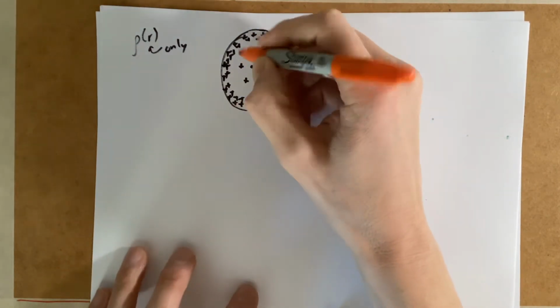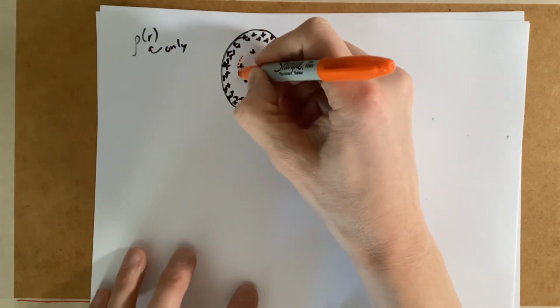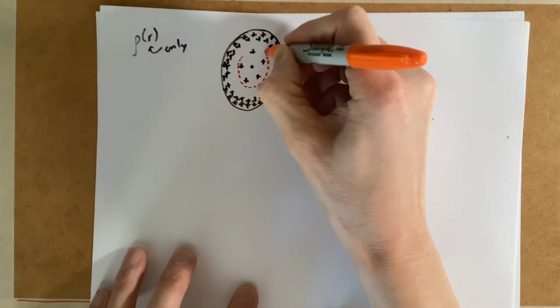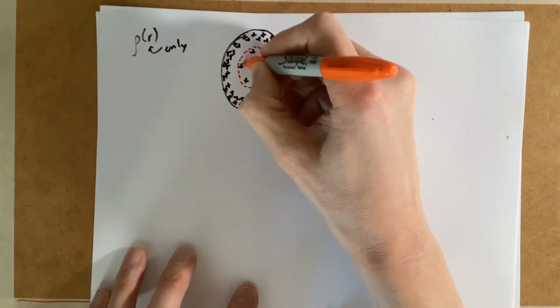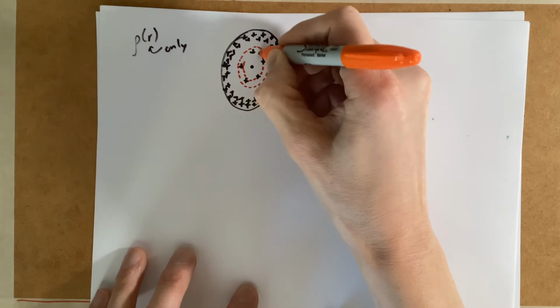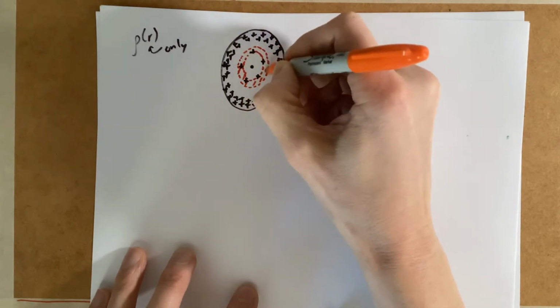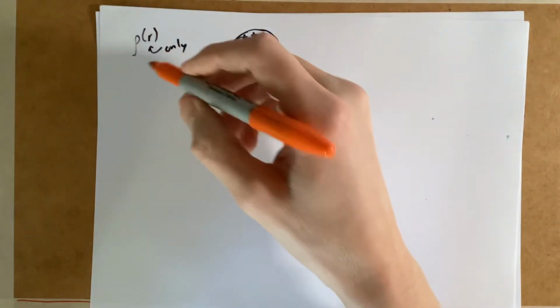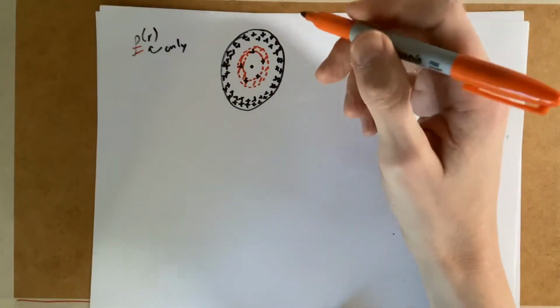And so what you then have is that if we draw ourselves a little bit of a spherical shell, and this is now a thick shell, remember, this is charge density, so it does need a volume to exist in.